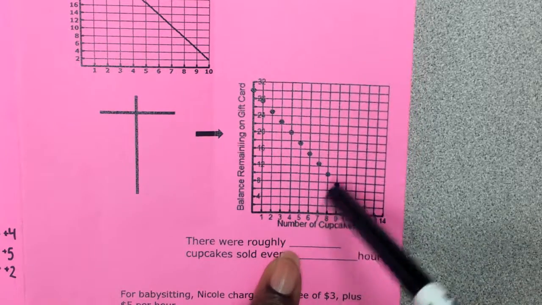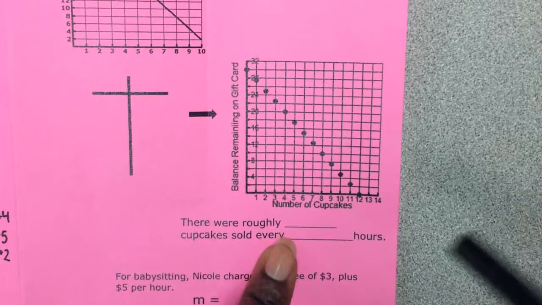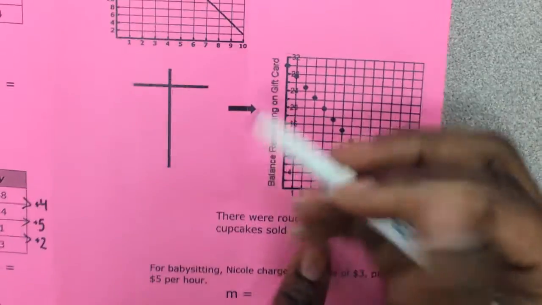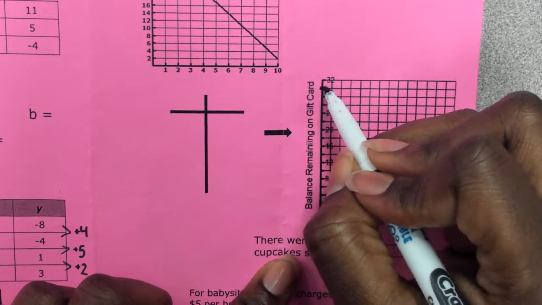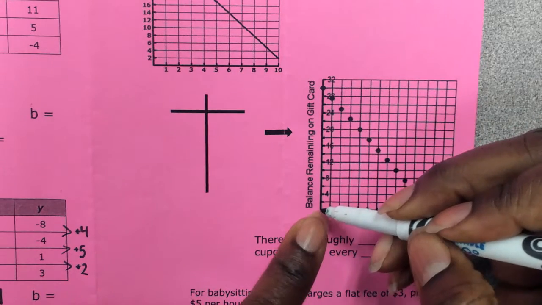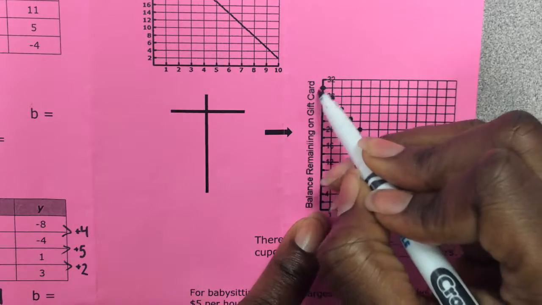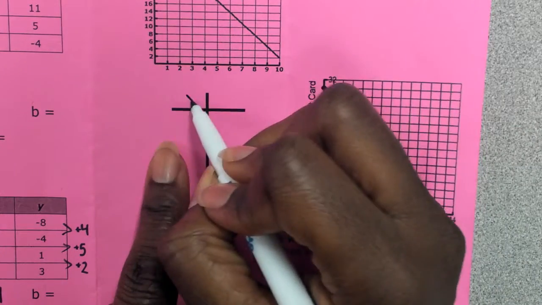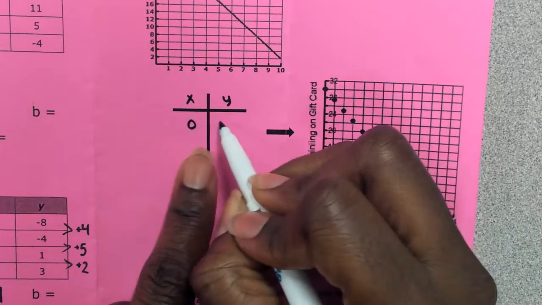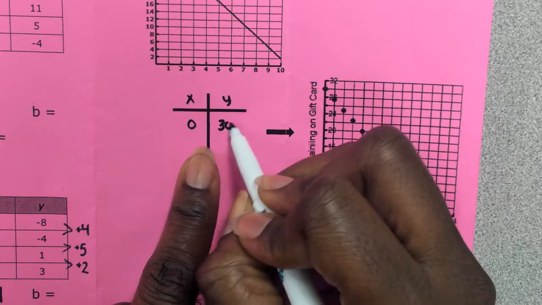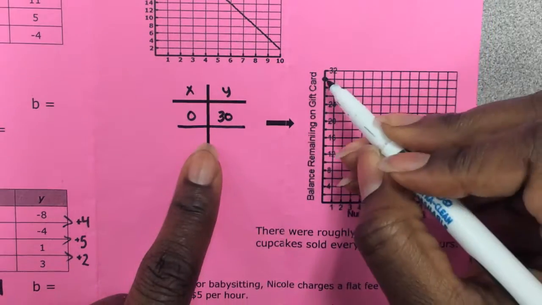In a couple of the classes, we did not get this one finished, so please bear with us so we can finish this one. Remember, I always tell you to start with the y-intercept. If you look, it's counting by 2, 4, 6, 8, 10, 12, all the way up. This is 28, that would be 30, and this is x comma y, so it's 0 comma 30.